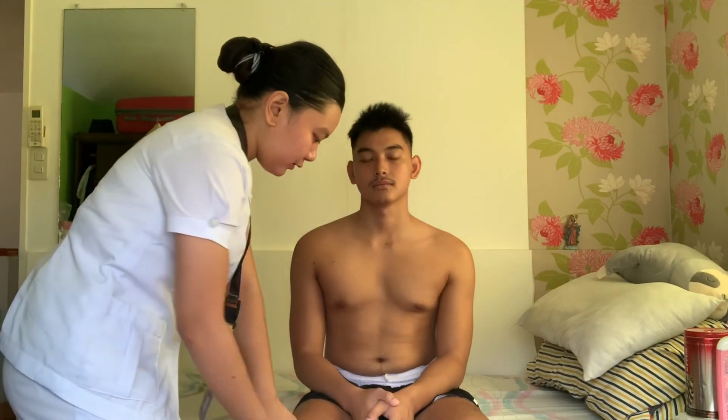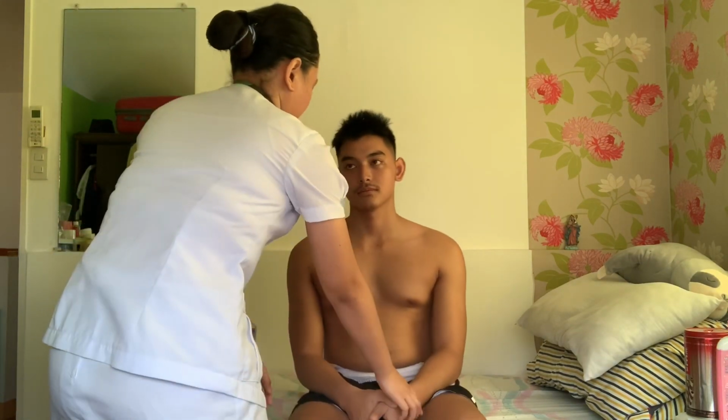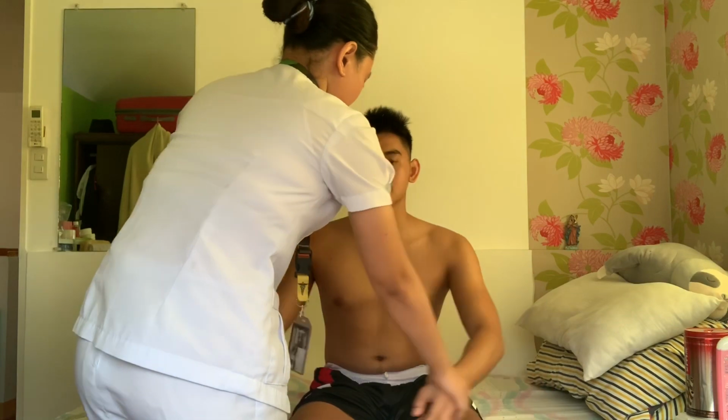After that, we move on to inspection of the joints for swelling. Move it. And I don't see any signs of swelling and the client's joints are normal and move smoothly. Then next is to assess joint range of motion.